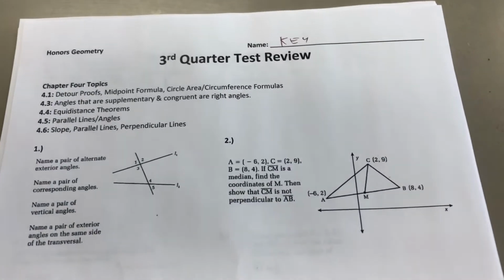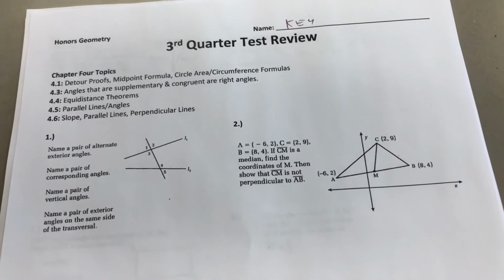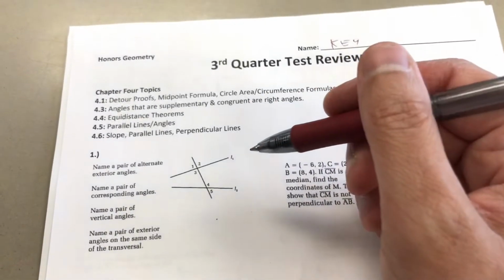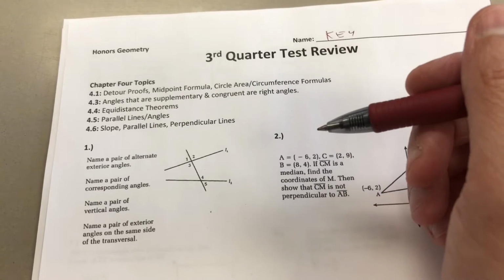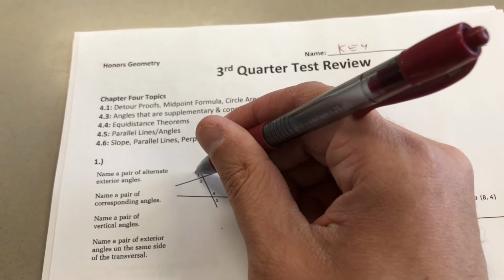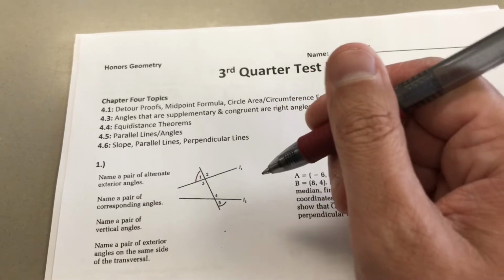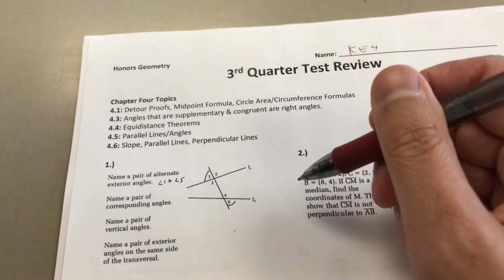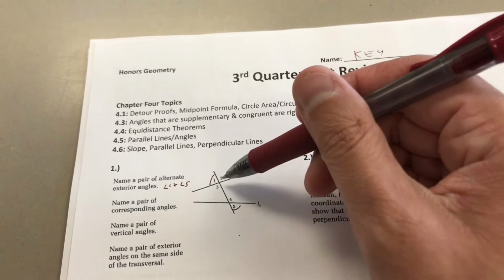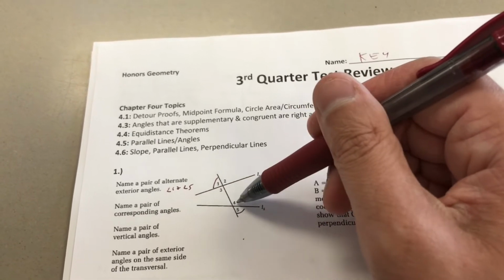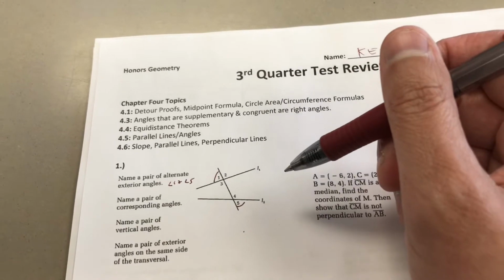This is the solutions to the third quarter test review, and I thought I'd take a look through these. So question number one asks you to find a pair of alternate exterior angles. Remember, those are alternating sides of the transversal, and they're on the exterior, so that might be something like angle 1 and angle 5. A pair of alternate interior angles, which they didn't ask about, would be something like 3 and 4, alternating sides of the transversal, but inside the two lines.